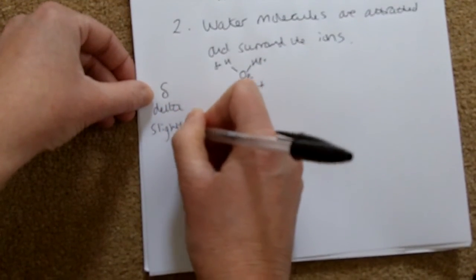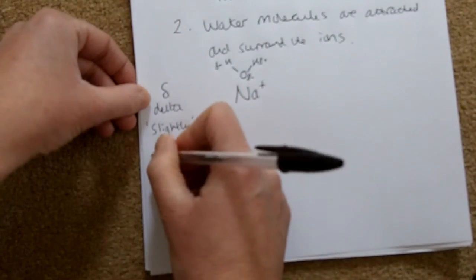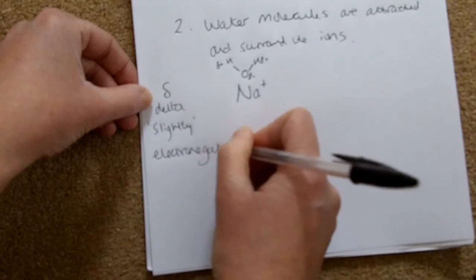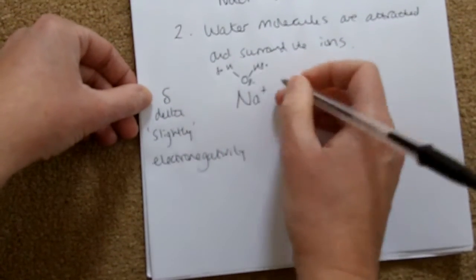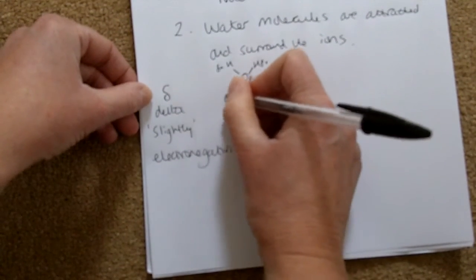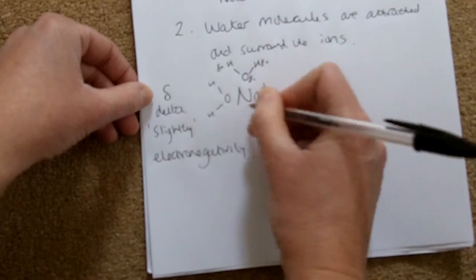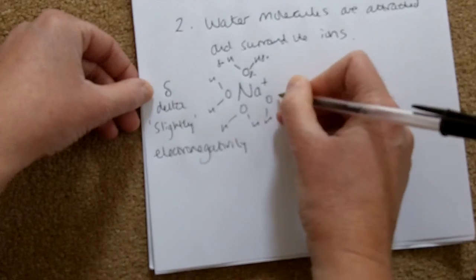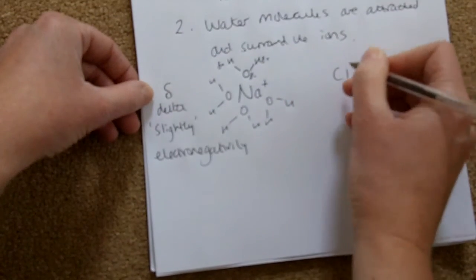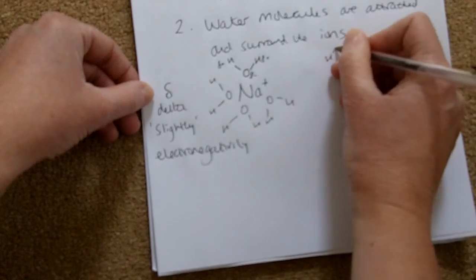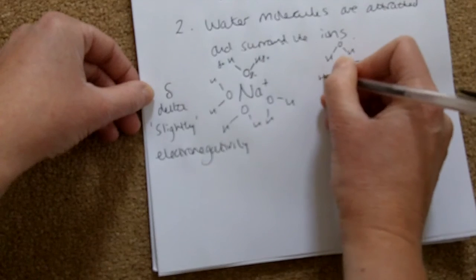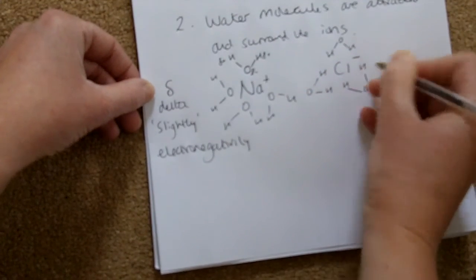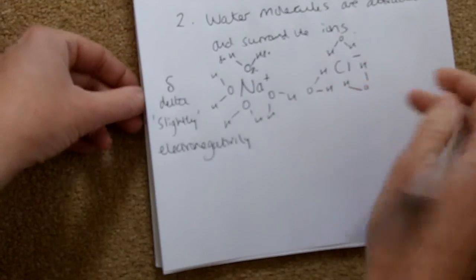We'll do that under the topic of electronegativity. Whereas for a chloride ion, it's the other end of the water molecule that surrounds it. But we'll do more of that next time.